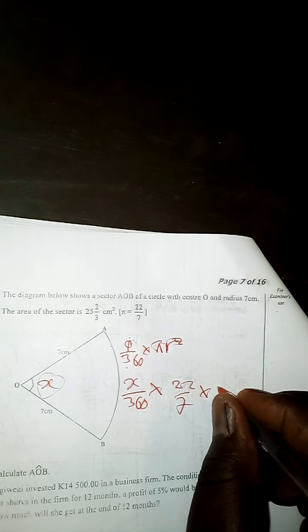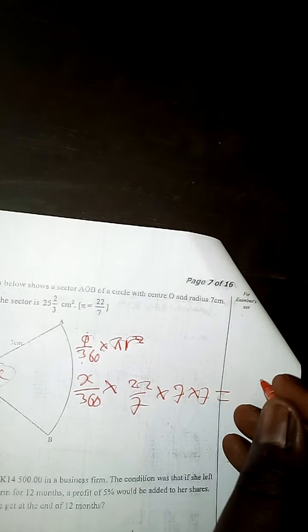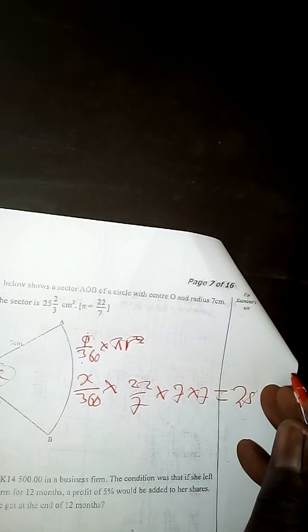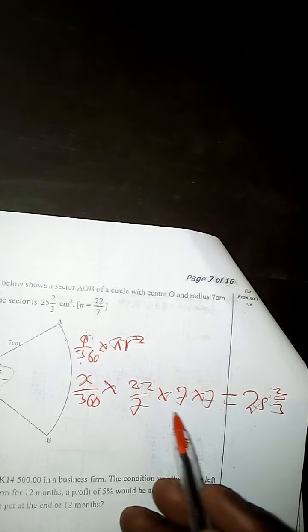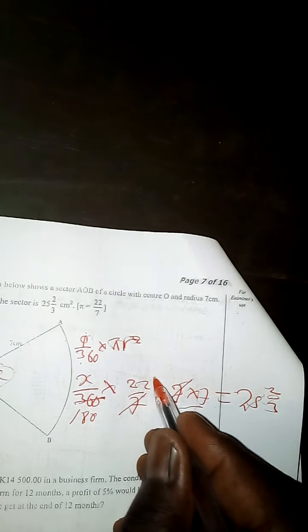Radius is what? It is 7, given. So 7 times 7, then it's equal to the area given, which is 25 2 over 3. Then we can change this one, so you can cancel this one, you can say over 1, over 1. 7 here, cancel. You can also say 2 here, 180, 2 here, 11.